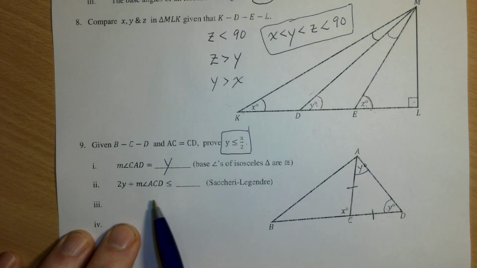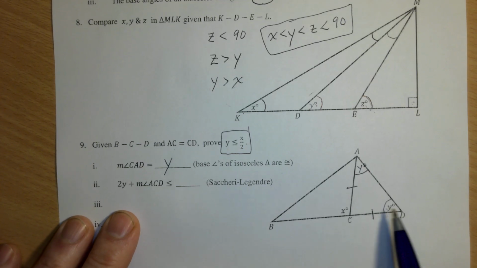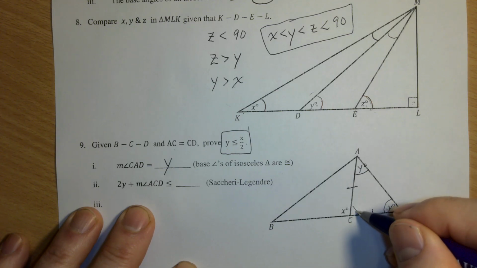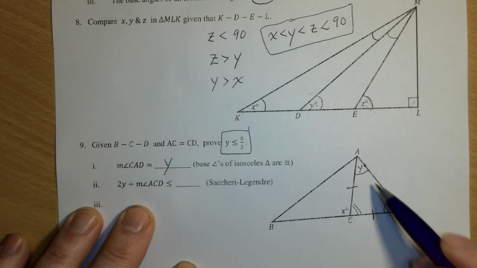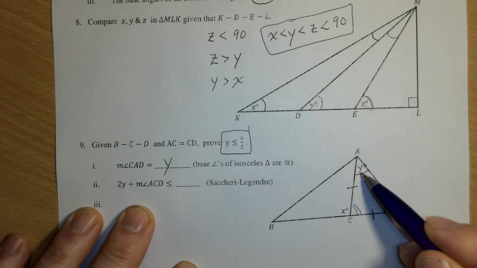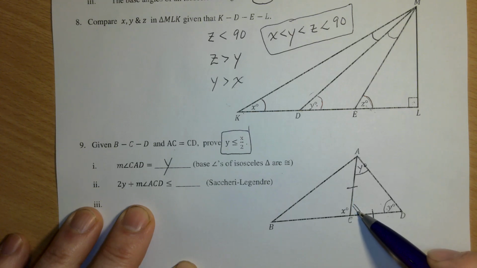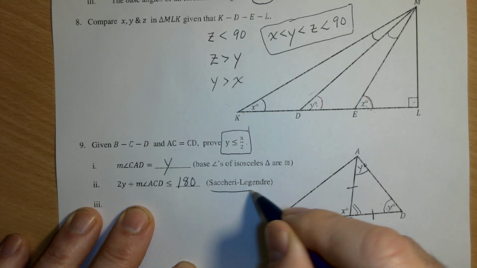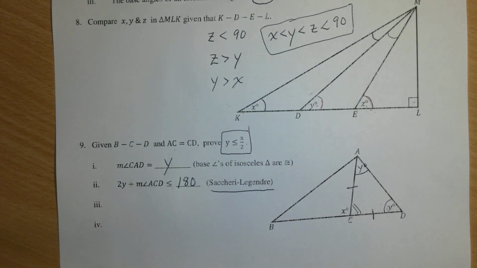Well, how do we know this? 2Y plus the measure of angle ACD. So what we're doing is we're measuring these three angles: Y, Y, plus this angle. Well, that's got to be less than 180 because of the Saccheri-Legendre theorem above.